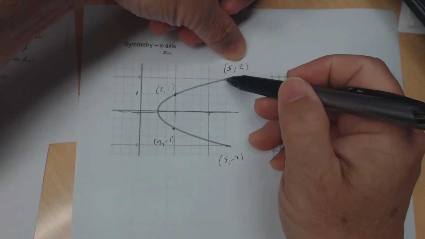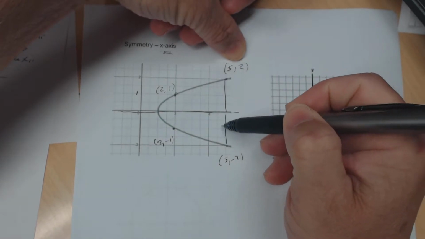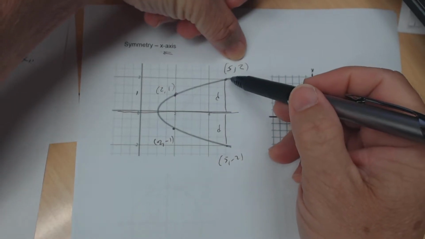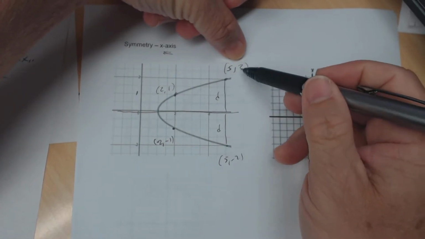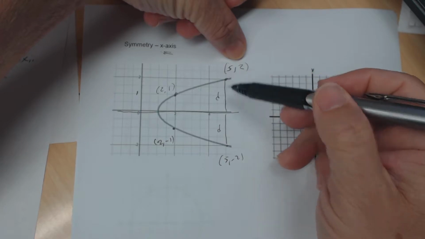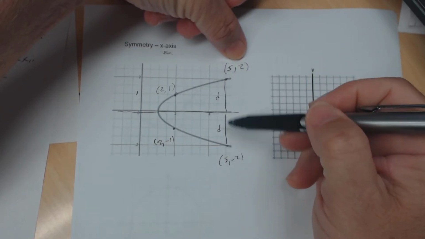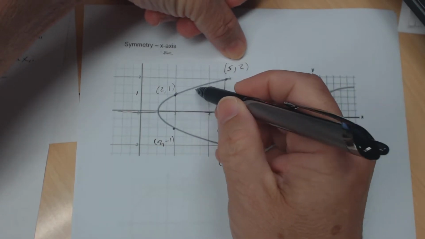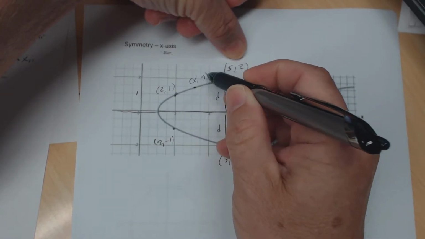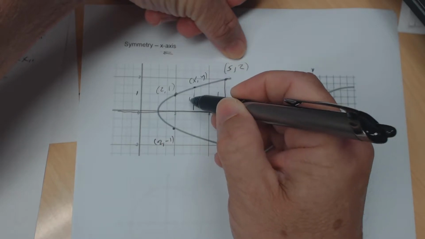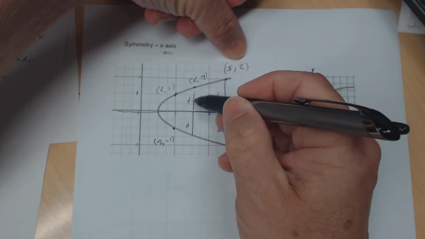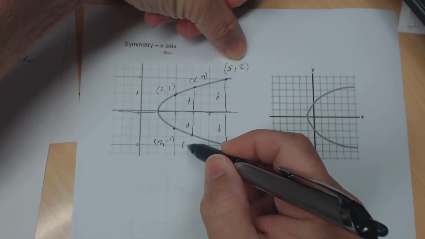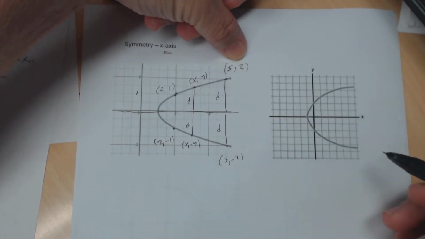So notice when I reflected about the x-axis, I'm looking at these distances here. The distances from the x-axis are the same. So the x-coordinates stay the same. It's the y's that are opposites. So you're reflecting these points. Notice the x-coordinates stay the same, the y-coordinates become opposites. Same thing here. If I look at this point here, x comma y, and then reflect it about the x-axis, notice the distances from the x-axis are the same. And this point here has to be x comma negative y.